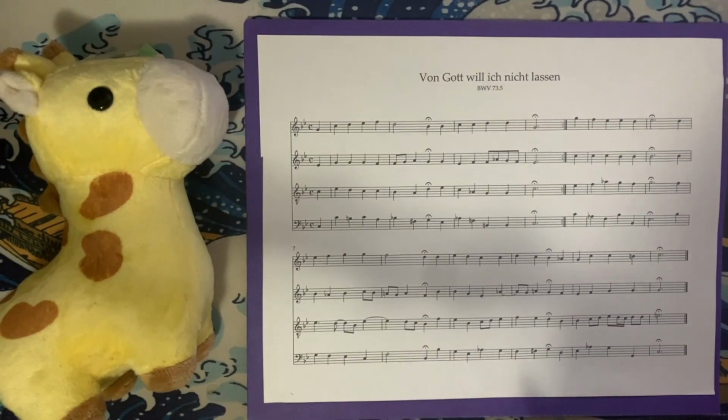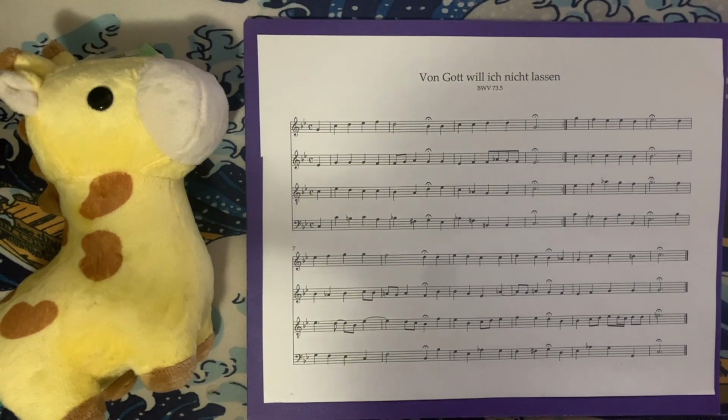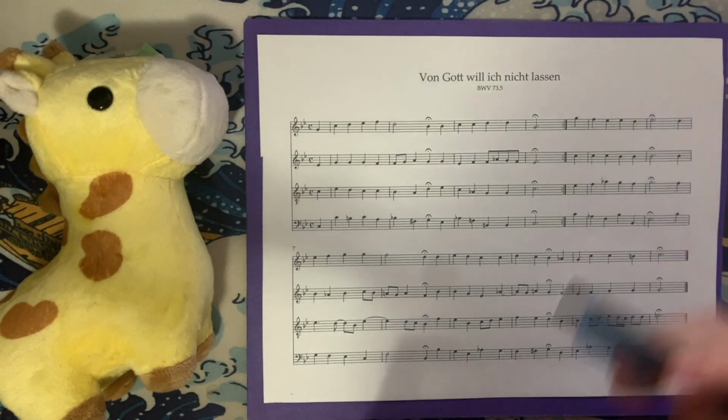Forrest here, again with another installment of my complete analysis of all of J.S. Bach's chorale harmonizations. Today we're looking at Von Gott will ich nicht lassen, which translates to, I shall not abandon God. This is a pretty interesting chorale, has a couple of tidbits that are particularly fascinating, but I think what's the most fascinating aspect about this chorale is the tonal ambiguity. At least from first glance, right?